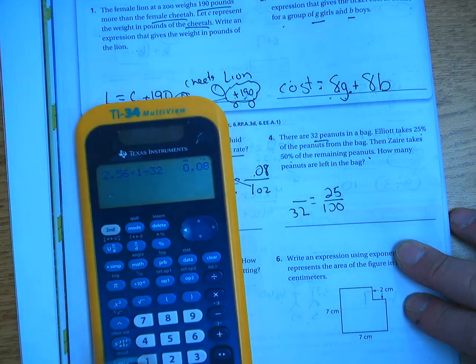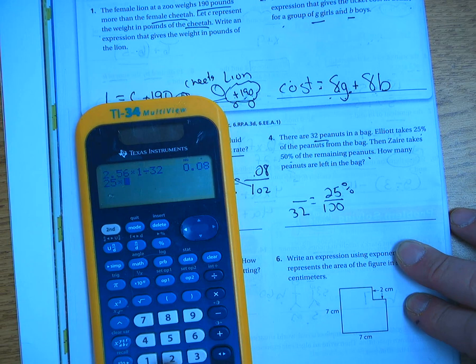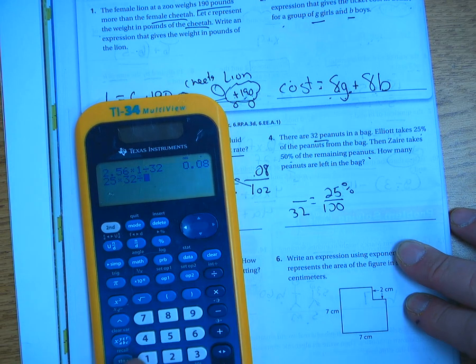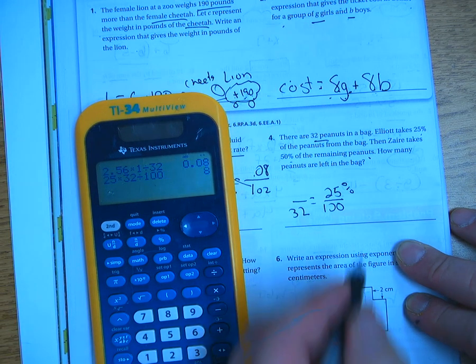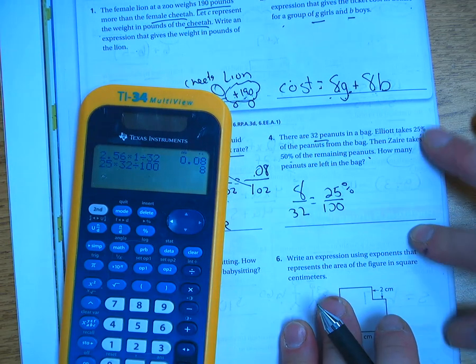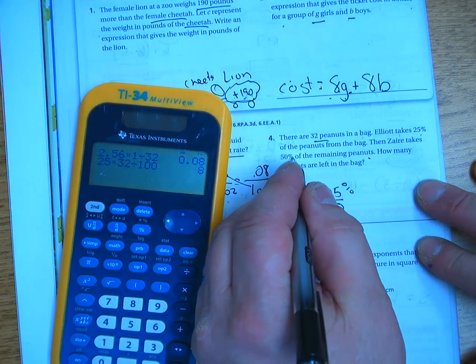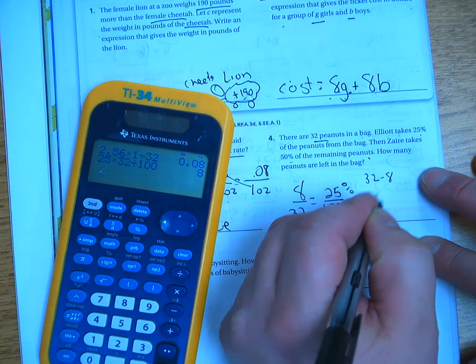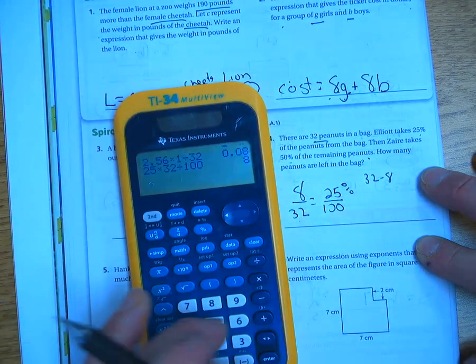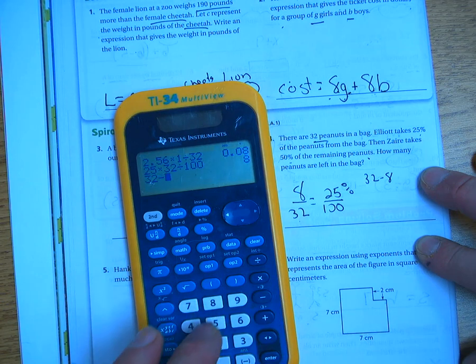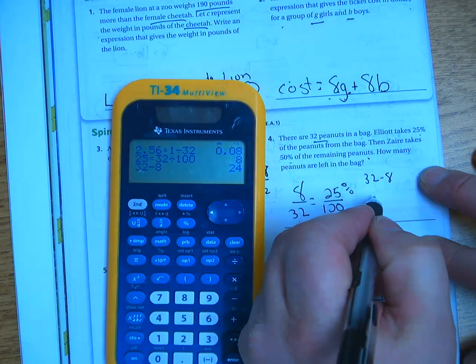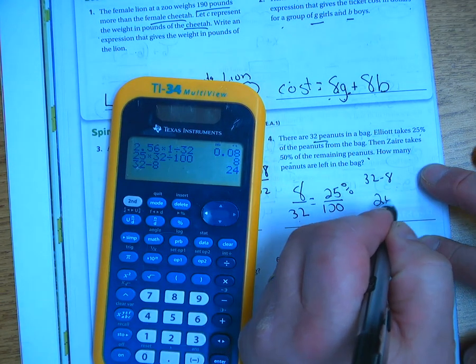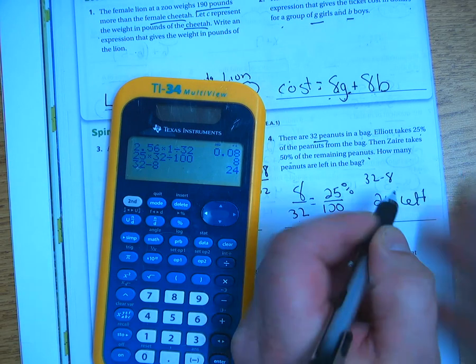This is a percentage: 25 times 32 divided by 100. That's 8 peanuts. So he took those out. Now I have to do 32 minus 8. There are 24 left.